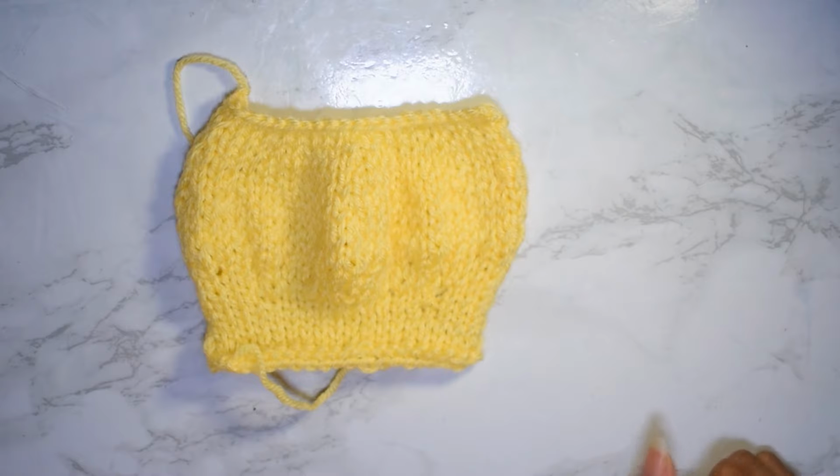In today's tutorial I'm going to show you guys how to increase and decrease in knitting. So there's a couple methods for each. Hopefully this won't take too long, and without further ado I'm going to go ahead and get started.